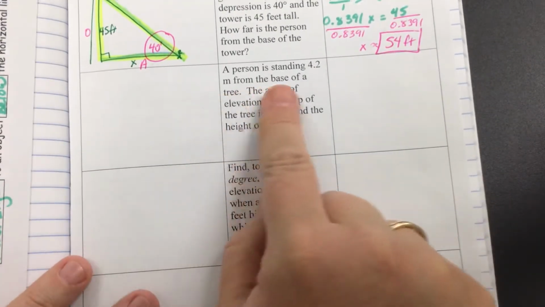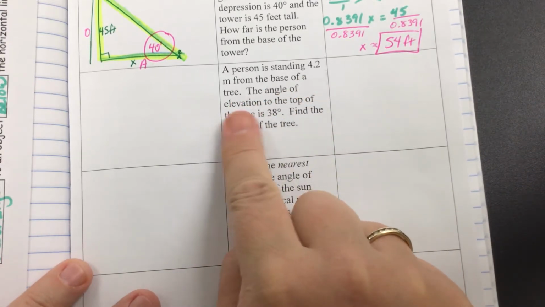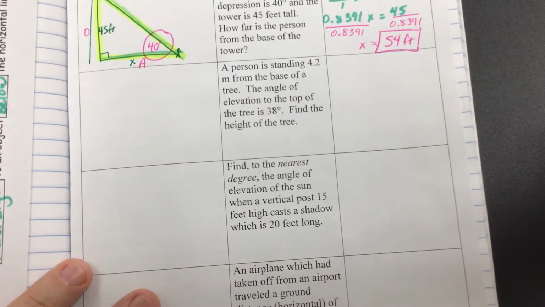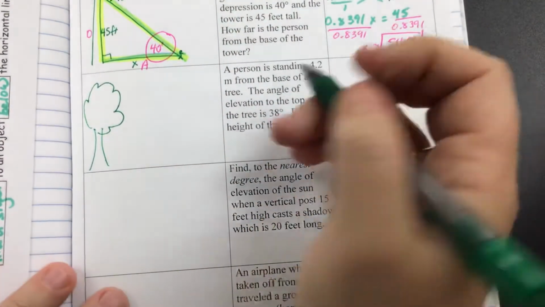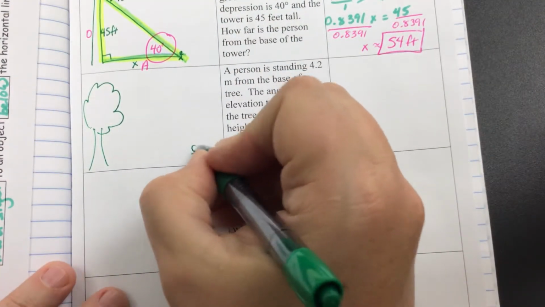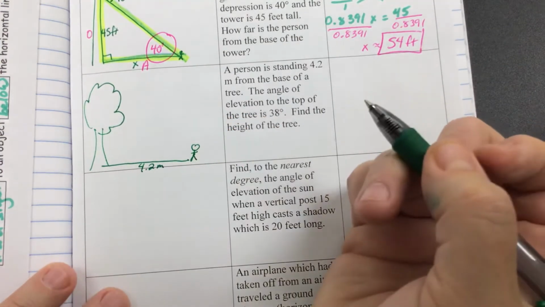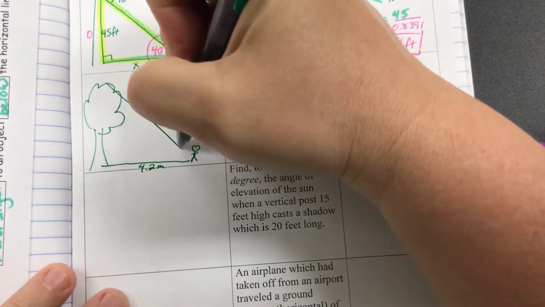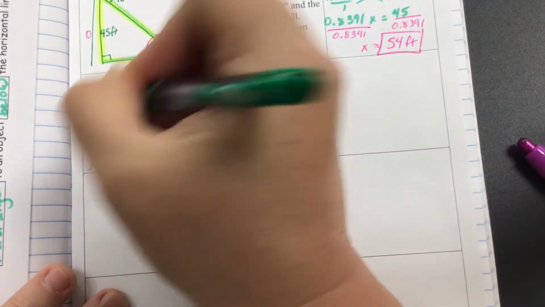And the second one, it says a person is standing 4.2 meters from the base of a tree. The angle of elevation to the top of the tree is 38 degrees. Find the height of the tree. So if I'm going to draw a picture, here's my tree. A person over here is standing, again, 4.2 meters from the base of the tree. The angle of elevation to the top of the tree, so that's going to be looking up here. This angle is 38 degrees. We are trying to find the height of the tree. That would be this length x here.